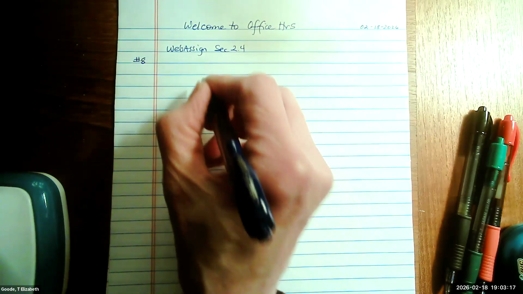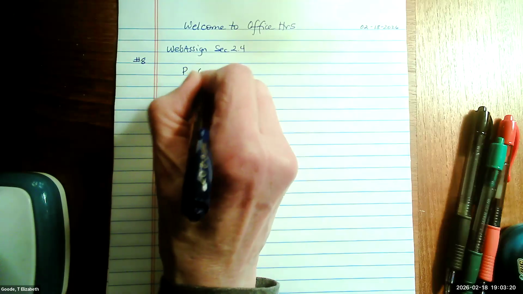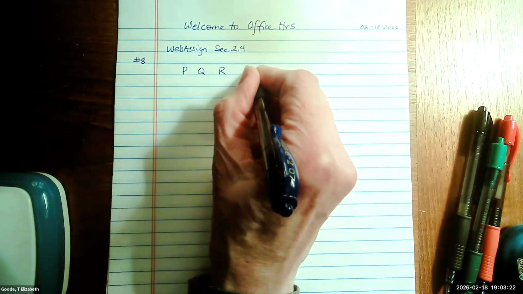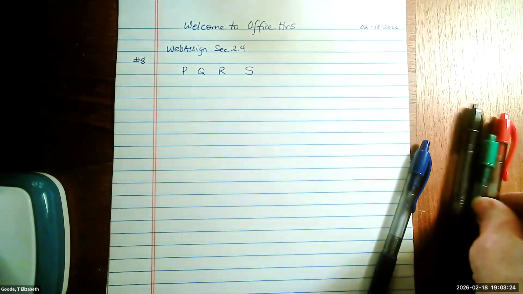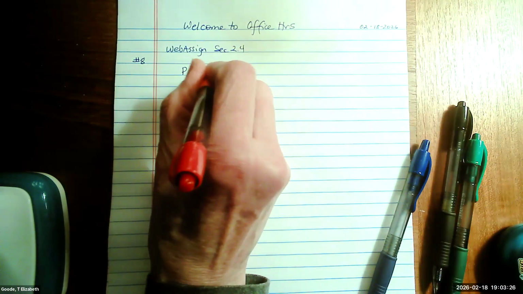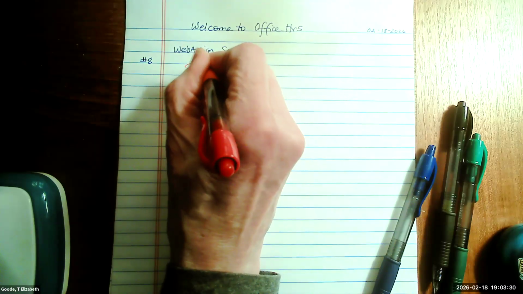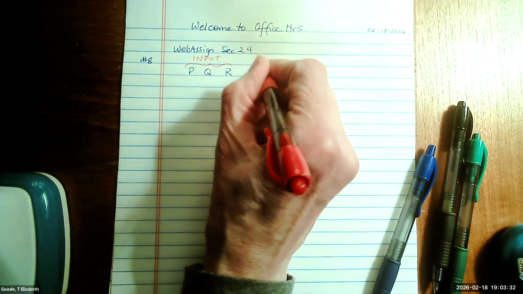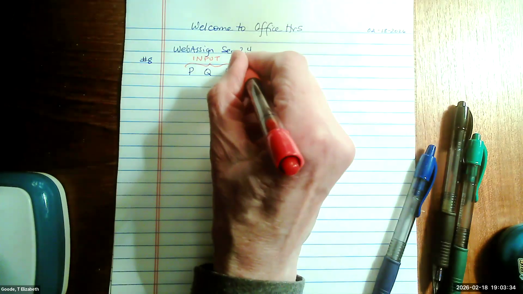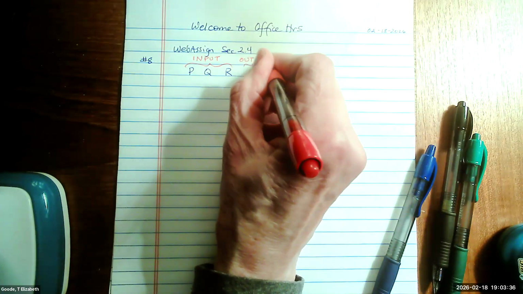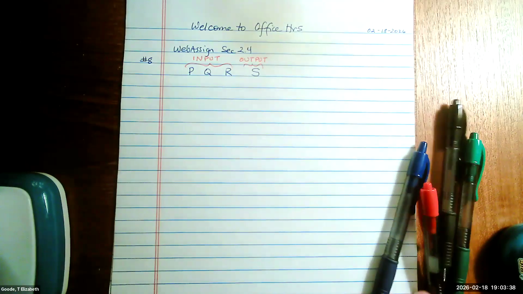So we have input variables P, Q, and R, and an output variable S. And that's always the way it is with IO tables. We'll have some inputs, maybe 2 of them, maybe 3 of them. You could have more, but we never see more because it's just too time consuming.